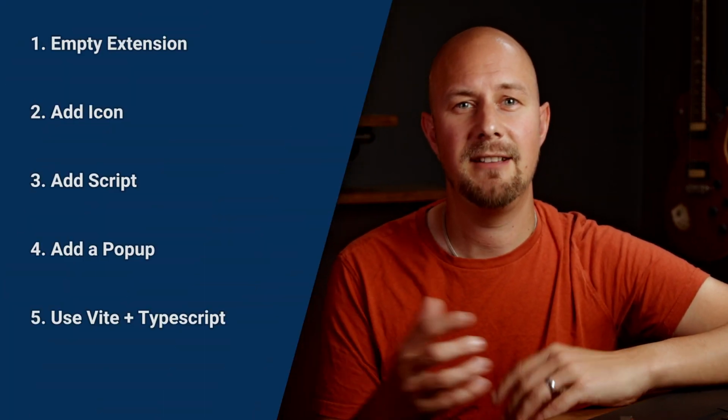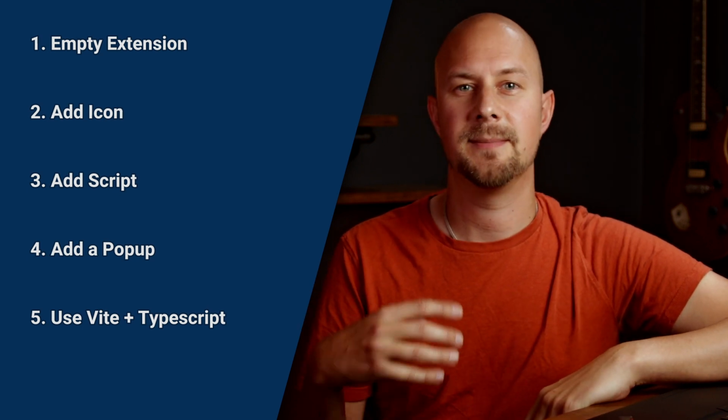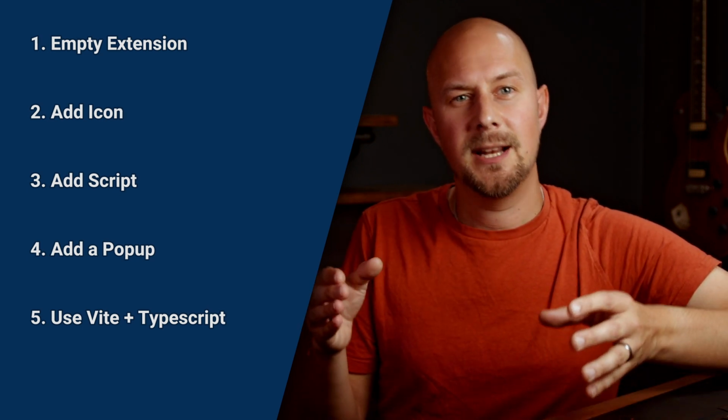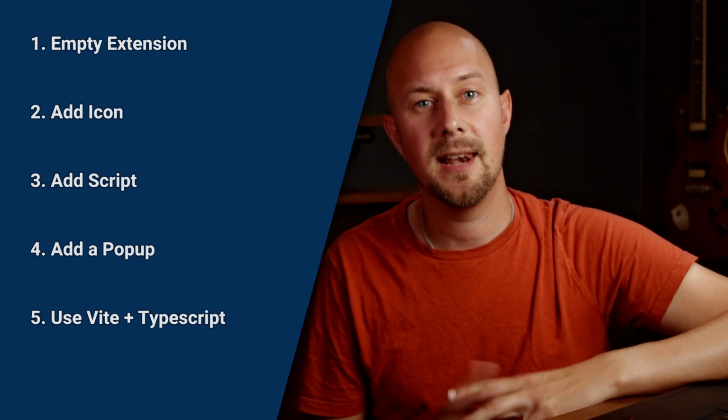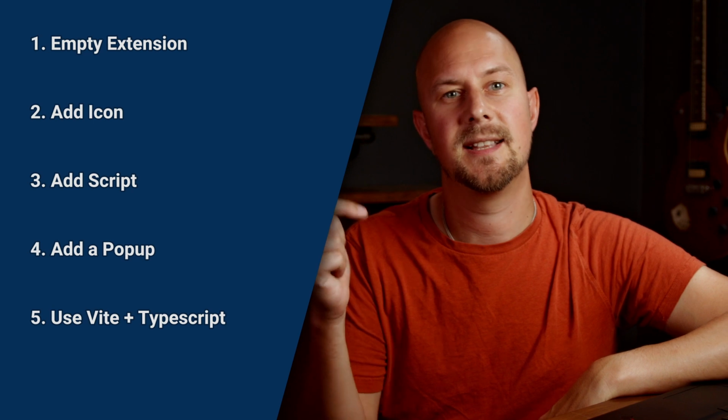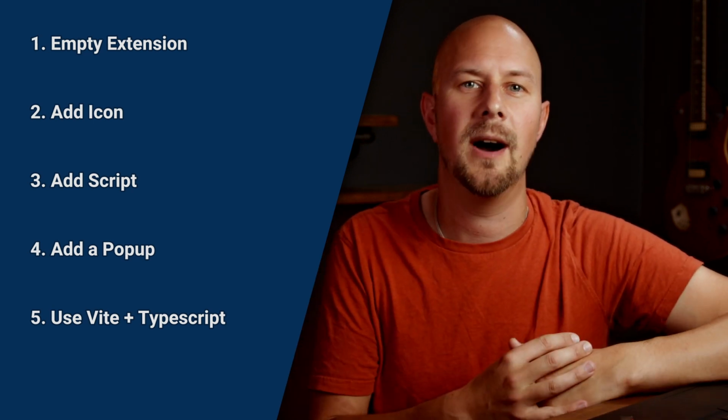First, we're just going to build a very basic Chrome extension that doesn't do anything, and then we're going to add an icon and some other metadata. Next, we're going to put a script in there that runs some JavaScript when the Chrome extension is clicked on. And then we're going to add a basic pop-up, so a little bit of UI. And then lastly, we're going to dive in and use Vite and TypeScript to really build out the UI and the functionality of our Chrome extension.